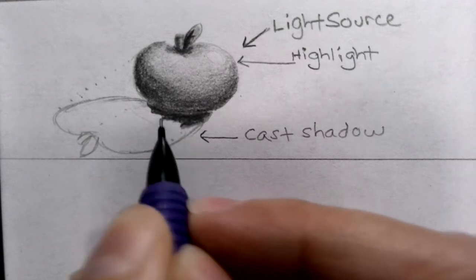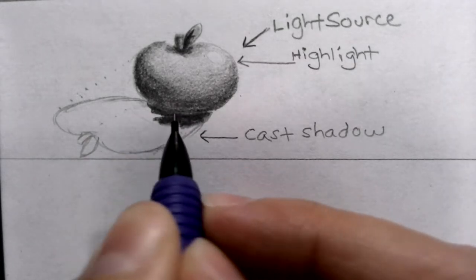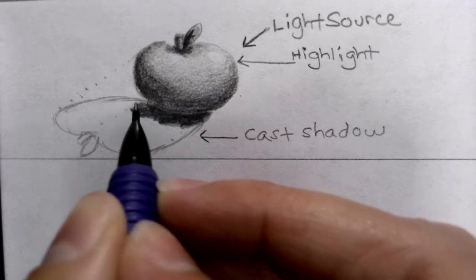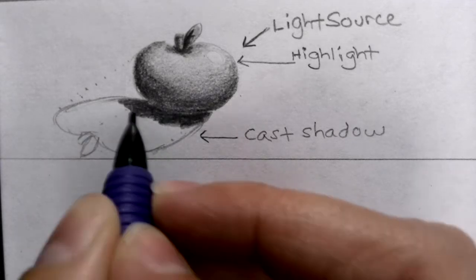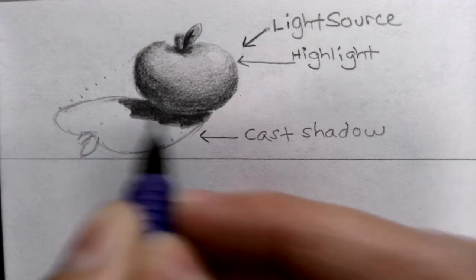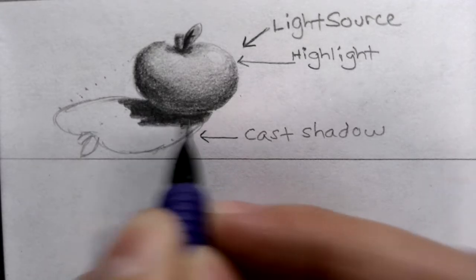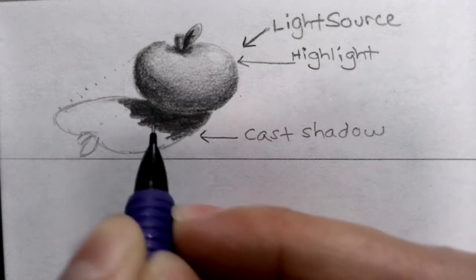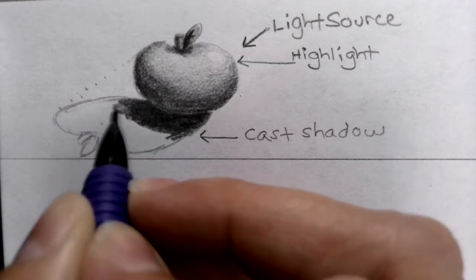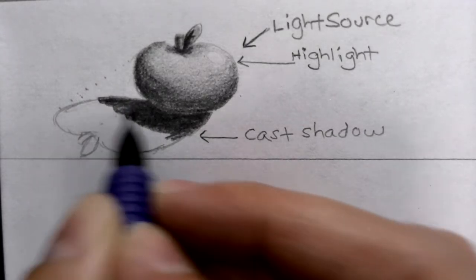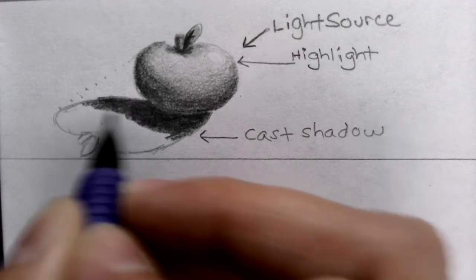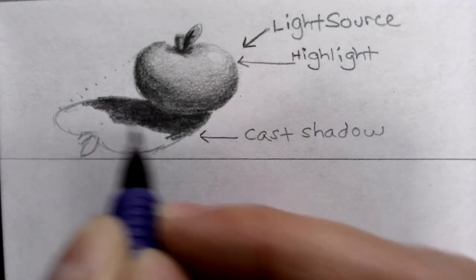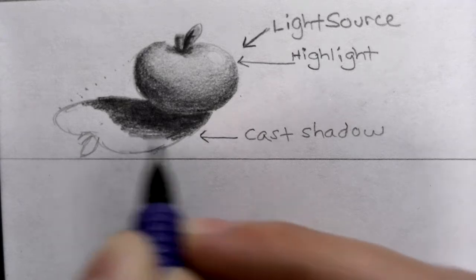And then, since it's on a flat surface, I'm just going to let it be smooth. But if this was on an apple that had fallen in the grass, I would have grass texture inside of here. We'll talk more about texture later, but we're just going to let it fade and slowly go from the darkest black till about dark gray or middle gray, depending on how far away your shadow gets from your apple.